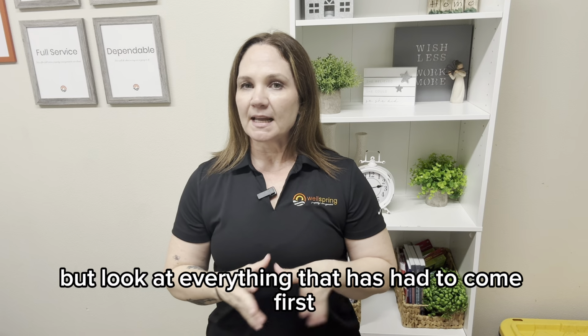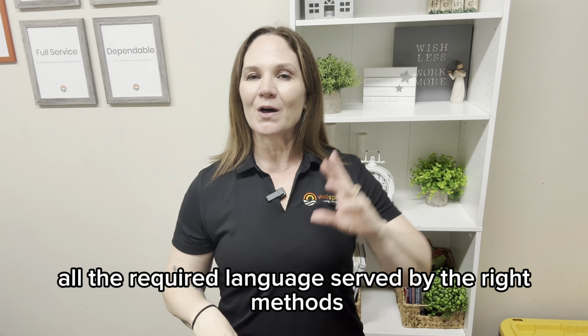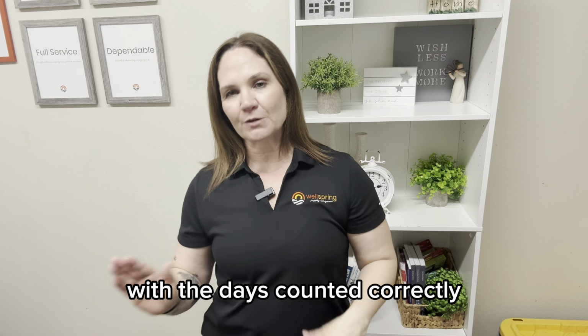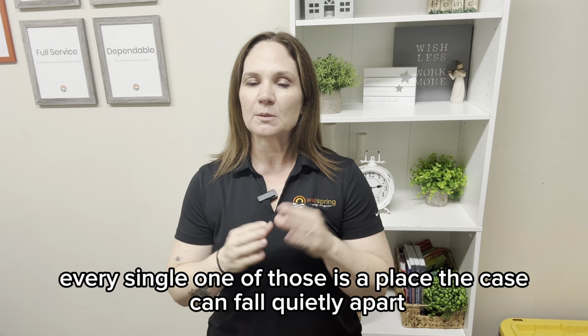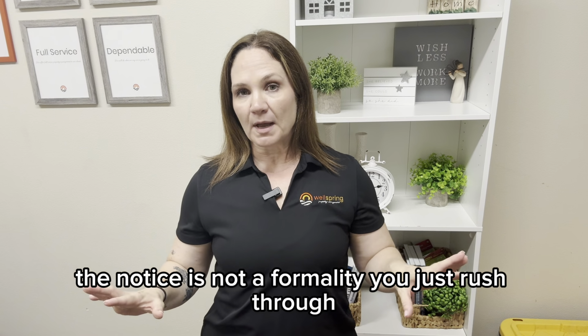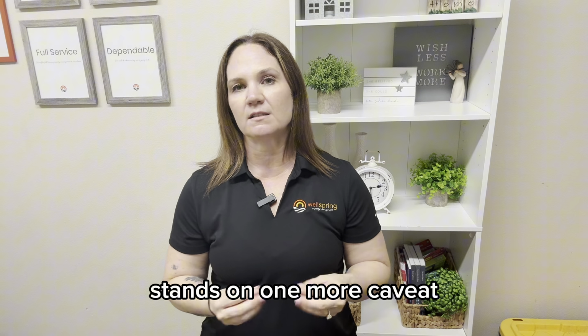But look at everything that has had to come first. A correct notice with the exact amount, all the required language, served by the right methods, with the days counted correctly. Every single one of those is a place the case can fall quietly apart. The notice is not a formality you just rush through. It is the foundation the entire eviction stands on.